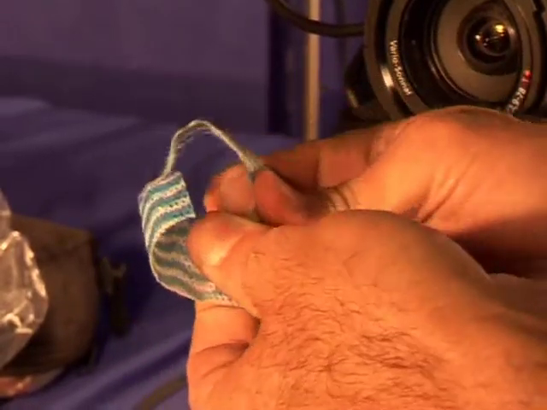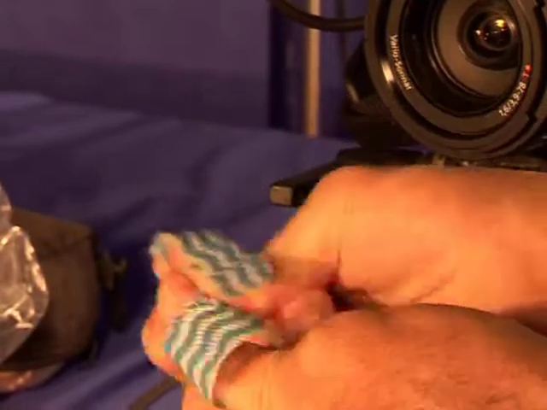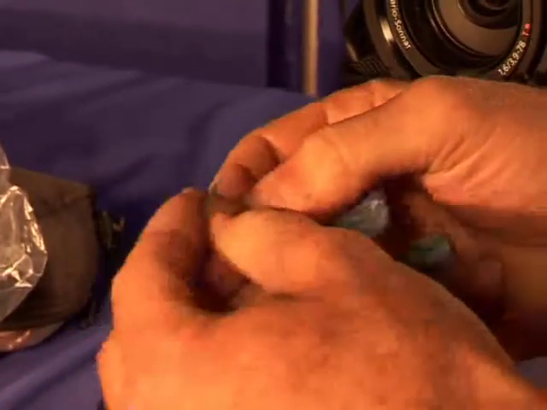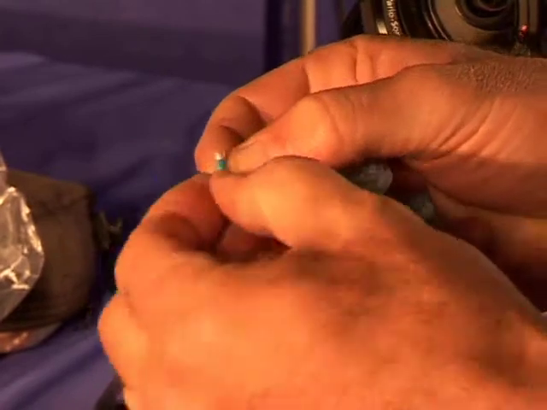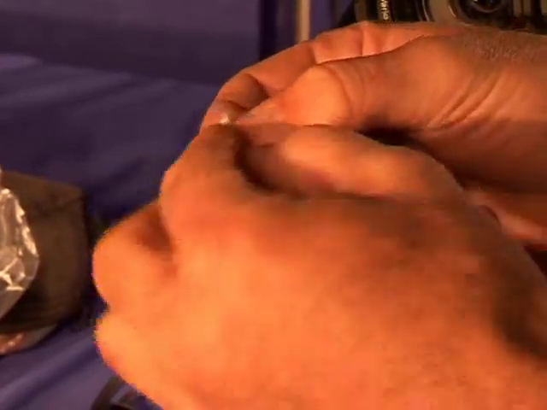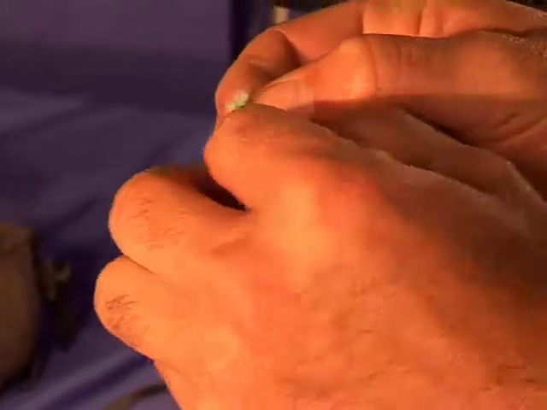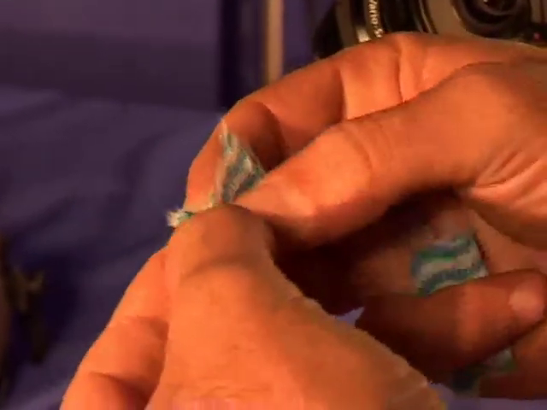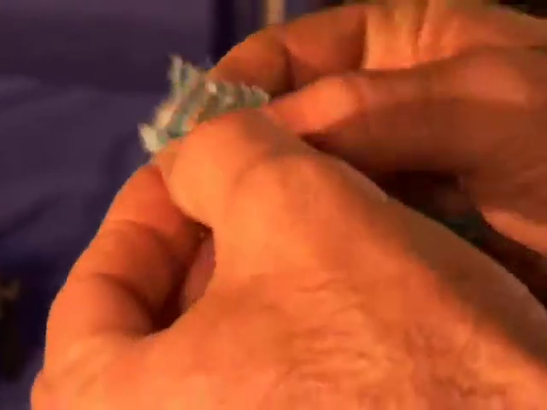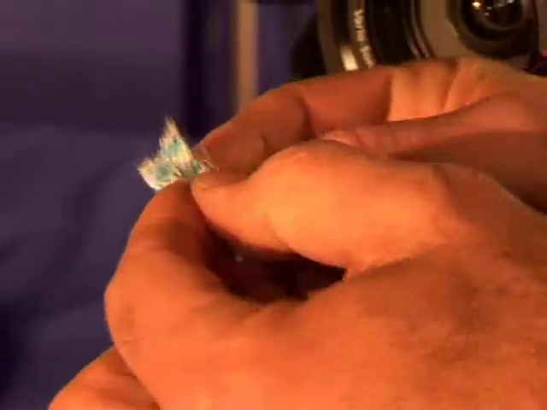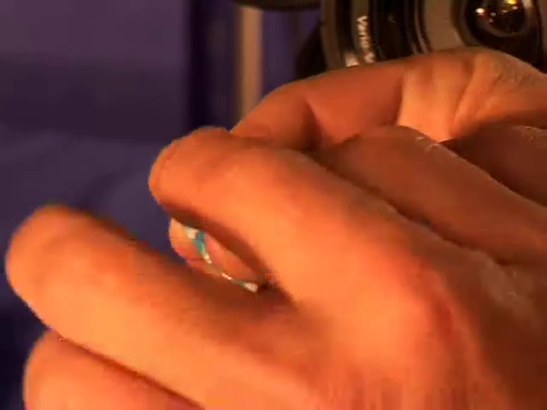You tear a length of that, and then you roll the torn lens tissue up all the way so that you have these supremely delicate hairs that are the only thing that are going to touch your lens.